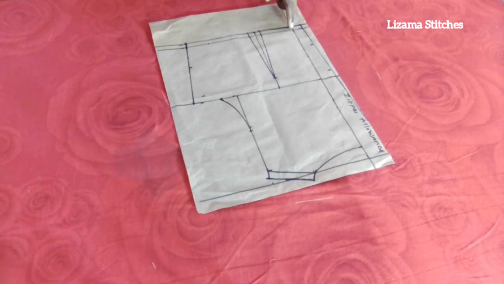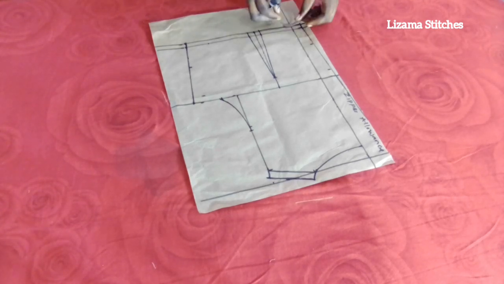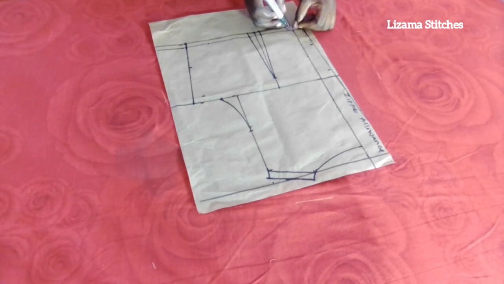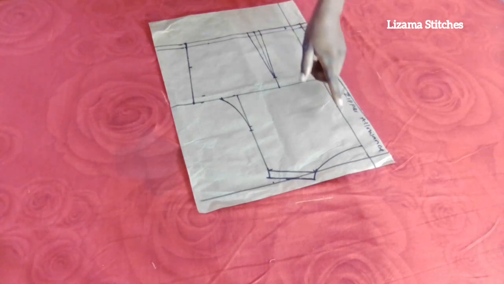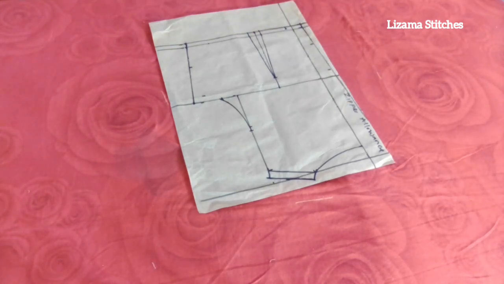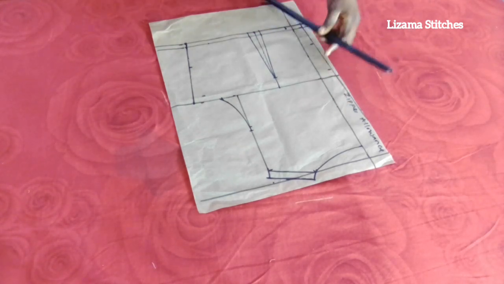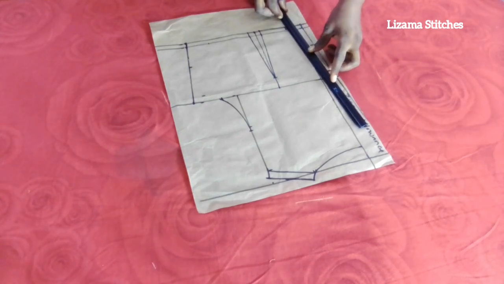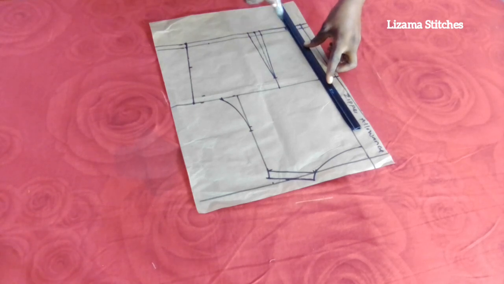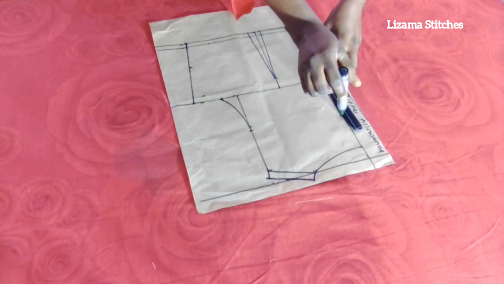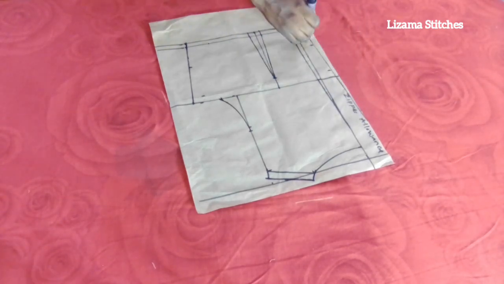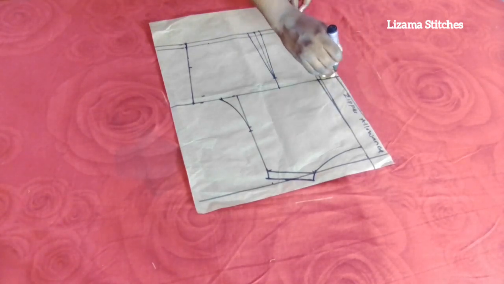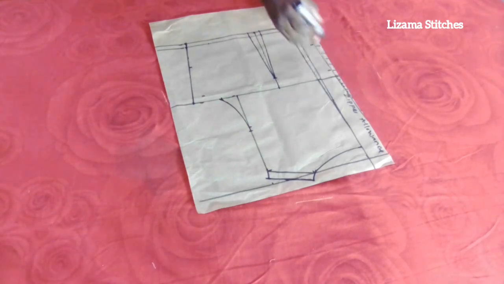So from this line I'm going to come in by 1/2 inch, and I'll connect this point to the same point. I'm going to be cutting this off. This is no longer useful to me.